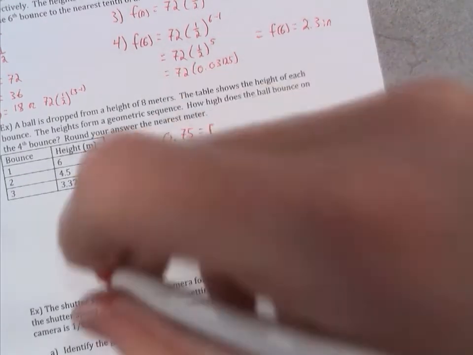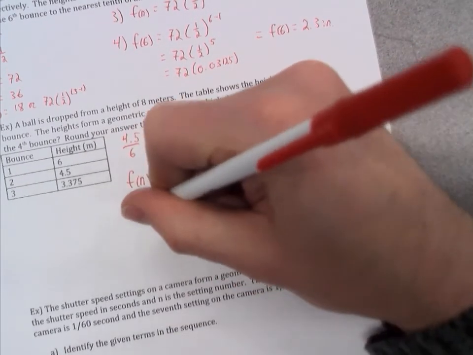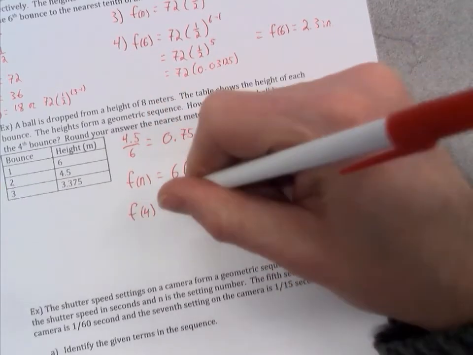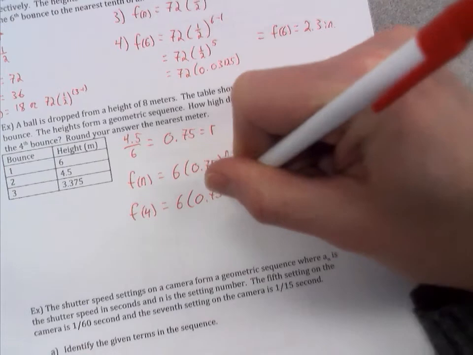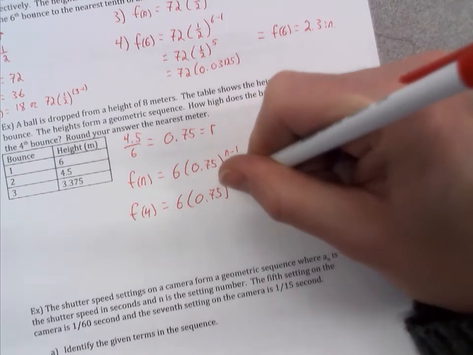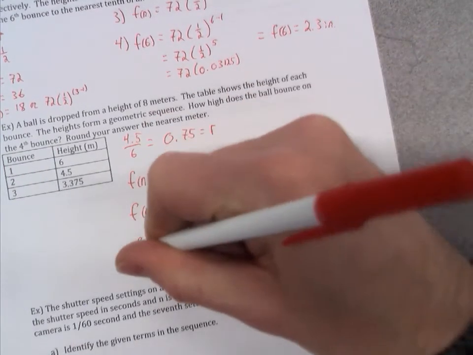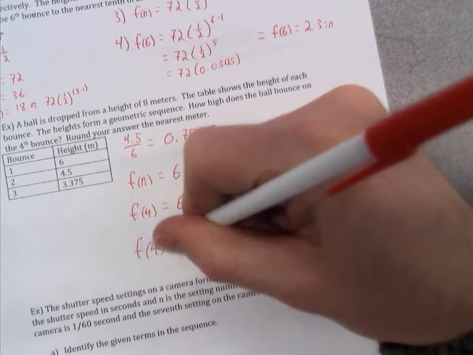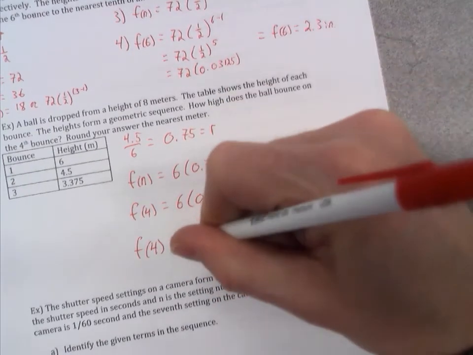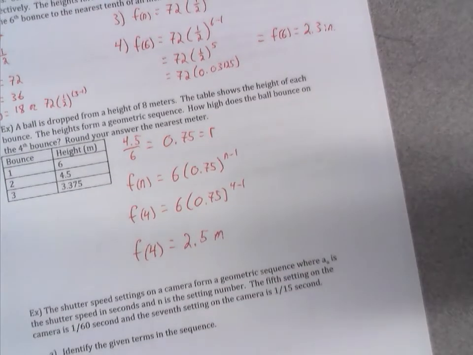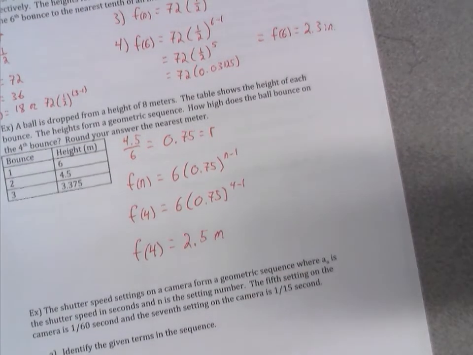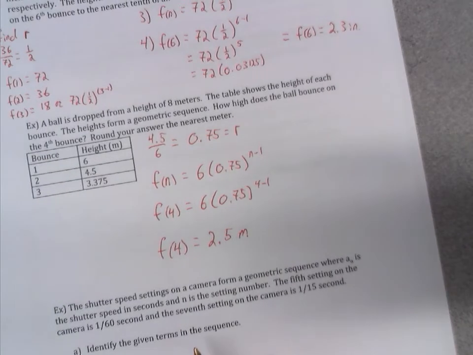So now I want to find the fourth bounce. That's just f of 4. It's going to equal 6 times 0.75 to the 4 minus 1. f of 4, if we do the calculation, is going to equal 2.5 meters. Okay, so pretty useful way to use geometric sequences.